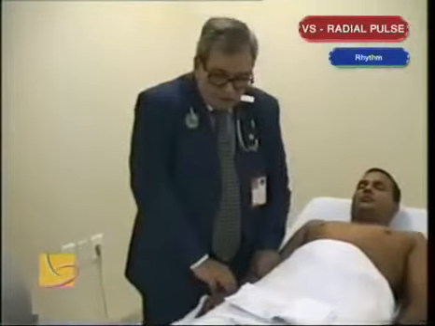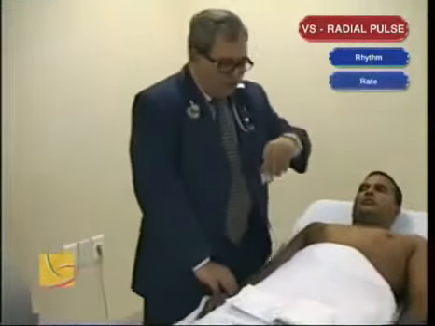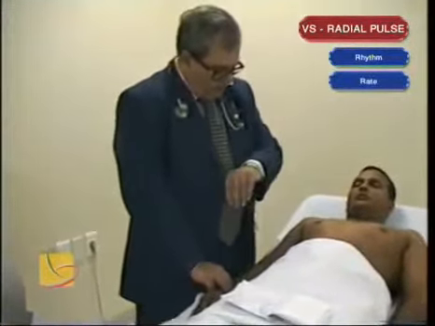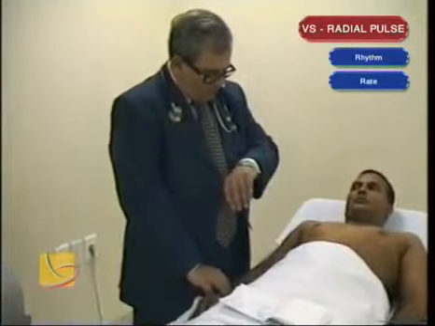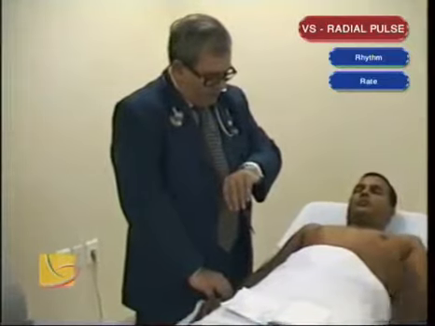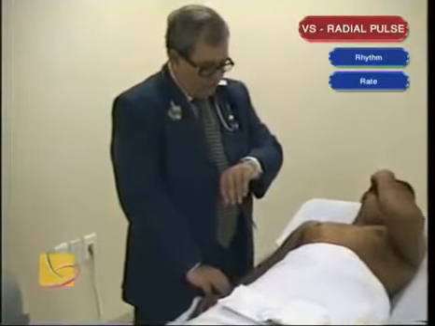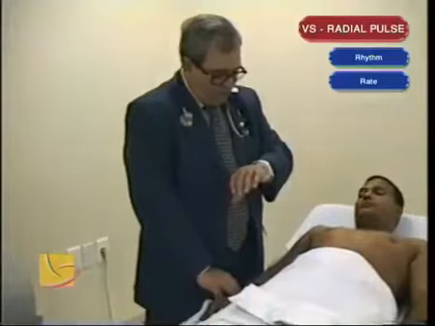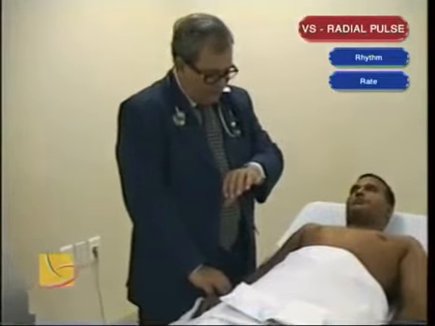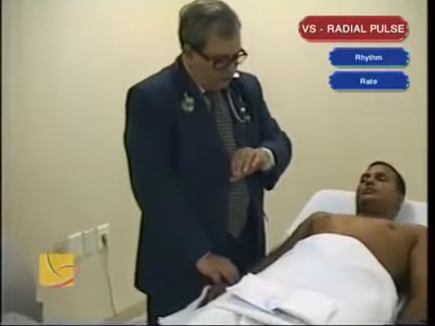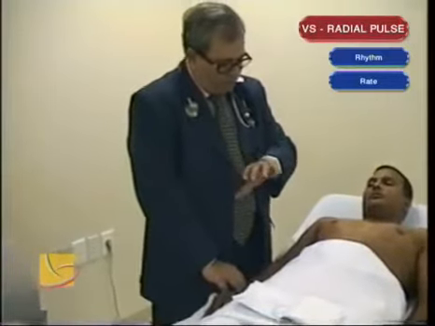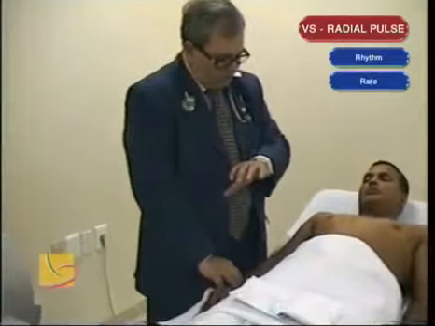Then after that, we have to count the rate of the radial pulse by counting the number of impulses in 30 seconds to 1 minute. And please avoid counting only in 15 seconds, because if you have any error in 15 seconds, this error will be multiplied by 4, so the difference due to this error will be a great difference.